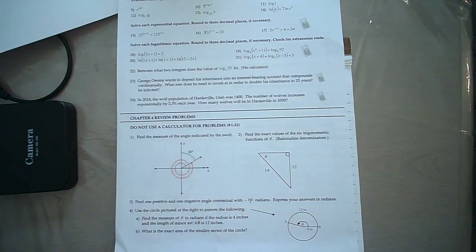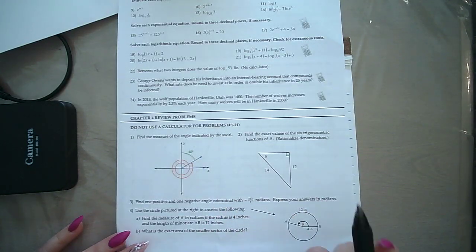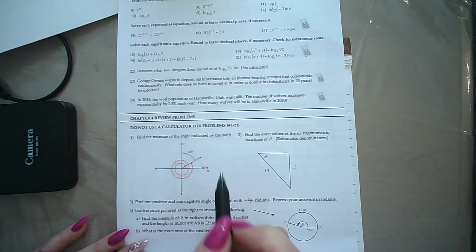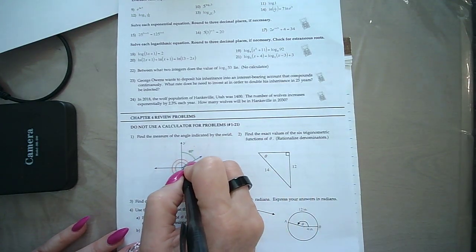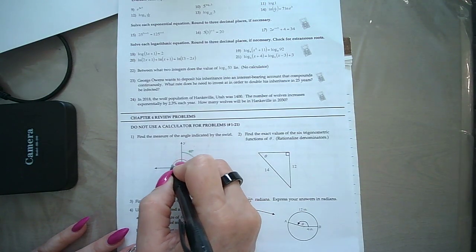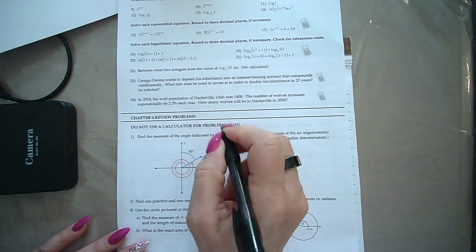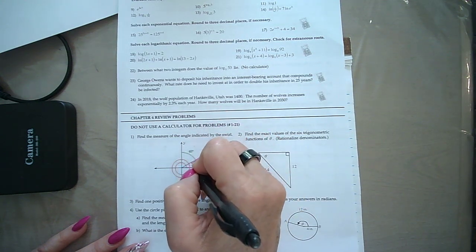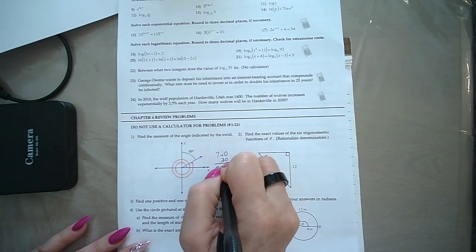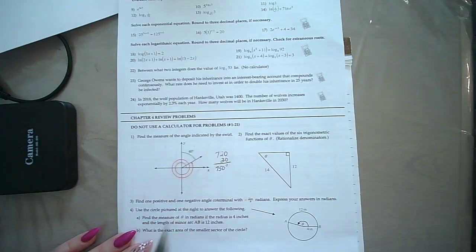I don't want you to use a calculator for this when you're doing problems 1 to 21. So find the measure of the angle indicated by the swirl. First of all, it's going this way, so it's positive. Once around is 360, twice around is 720. And then this part is 60, so this must be 30. So this is a 750-degree angle. Remember, positive angles open up, negative angles open back.